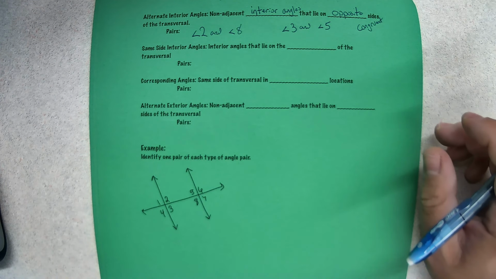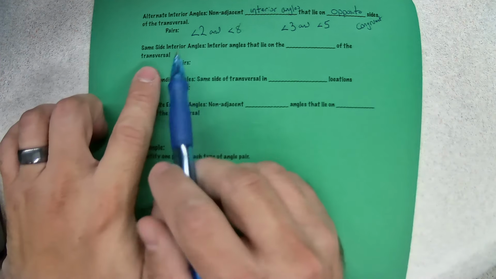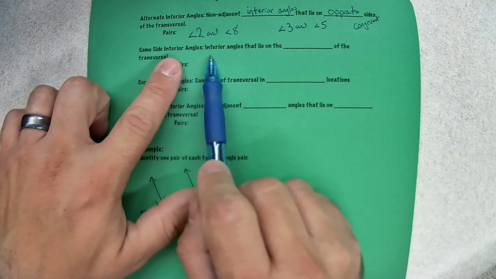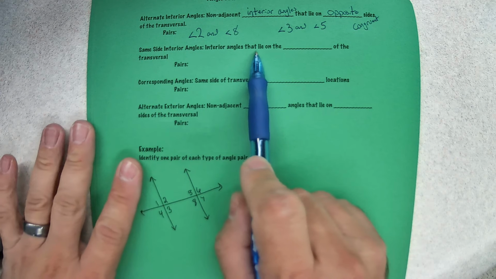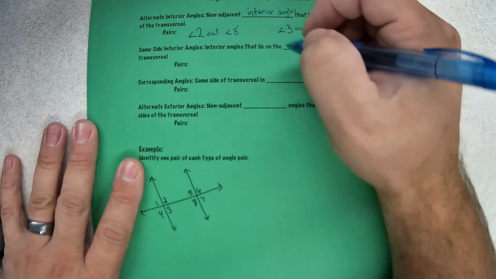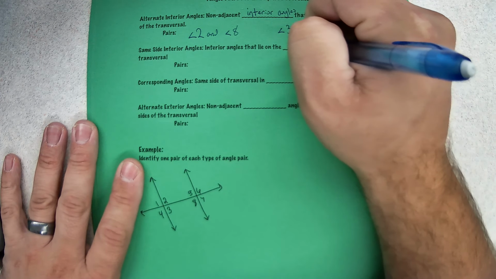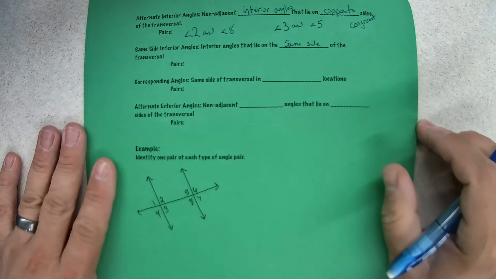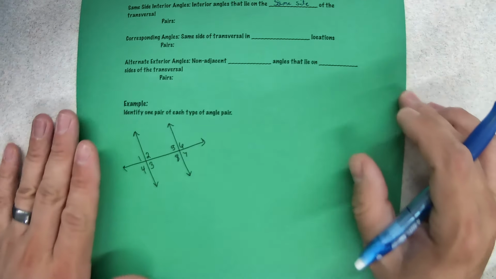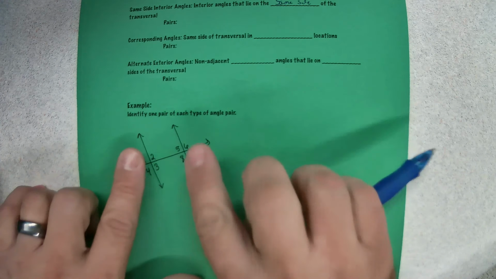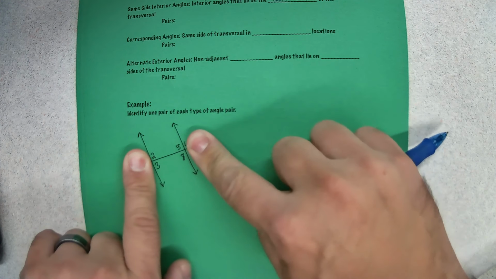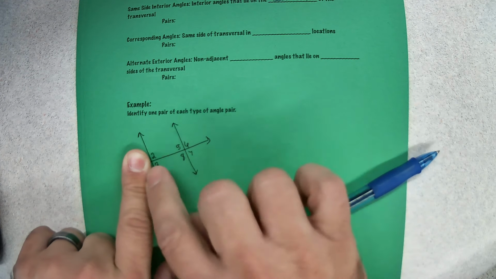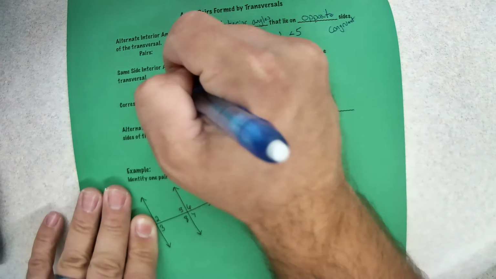Same side interior angles are on the same side, and they're inside angles, or interior angles. So they're interior angles that lie on the same side of the transversal. Looking at just these inside angles on the same side of the transversal, we'd have 2 and 5, and 3 and 8.